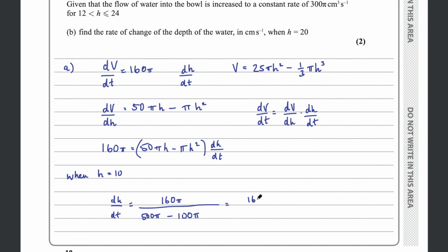So this is 160 on 400, 16 on 40, cancel the 4's, 4 on 10, 2 on 5, which is 0.4 centimeters per second. So h was in centimeters, so this will be centimeters per second.